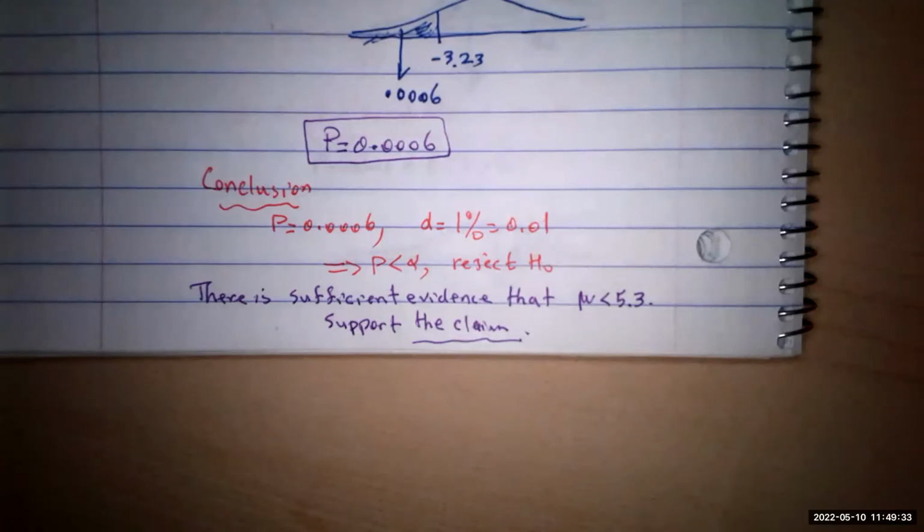So remind yourself that it is a right tailed test. So for the right one, the probability is just P of Z greater than Z naught. In this case, it's going to be P of Z greater than 3.6. It's the area to the right.